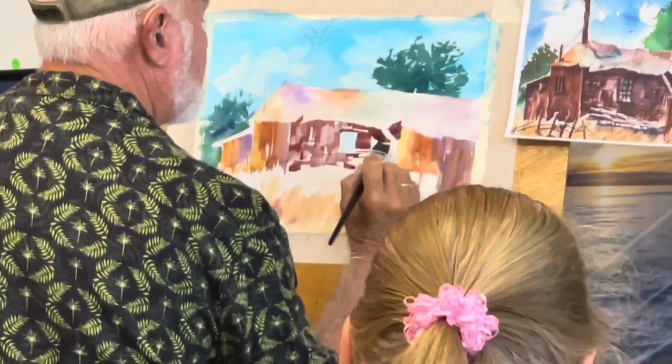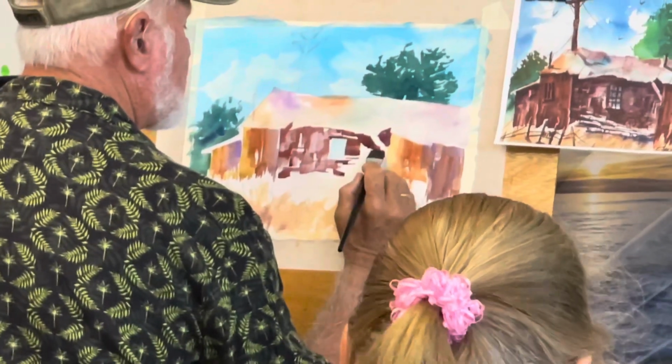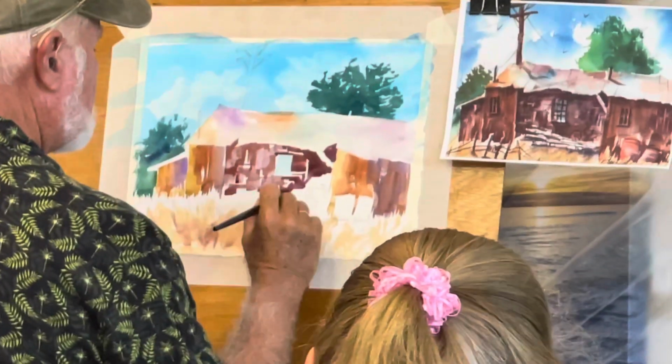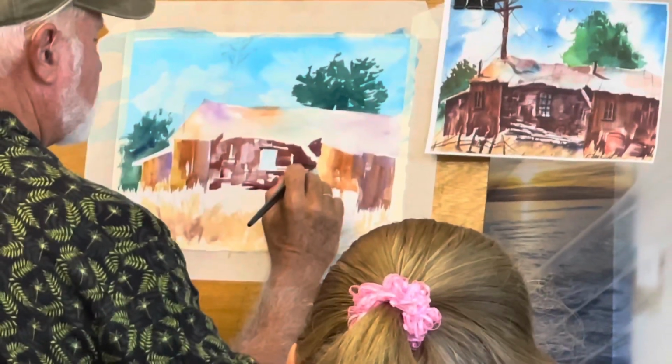There's that support beam right there. Painting over the bicycle.